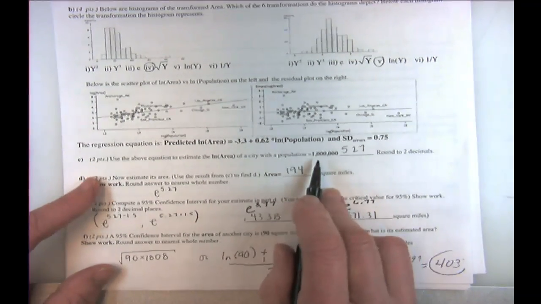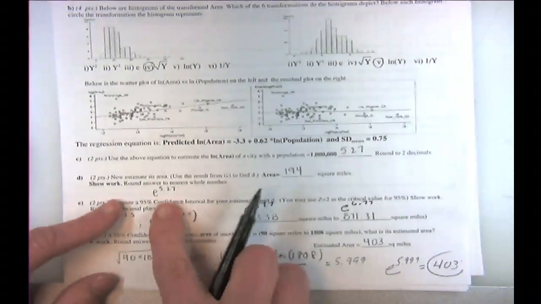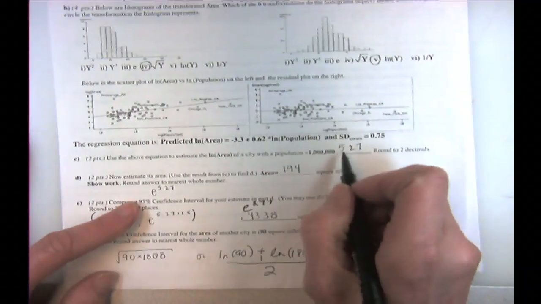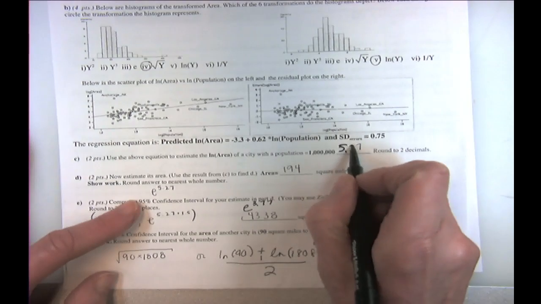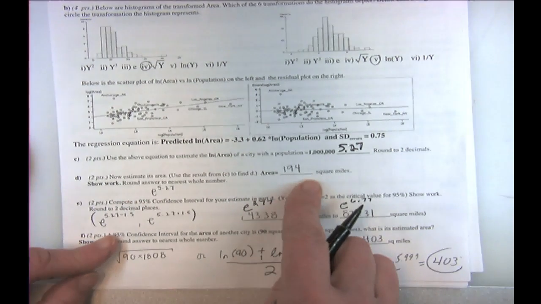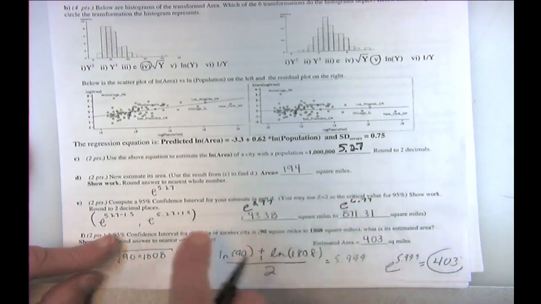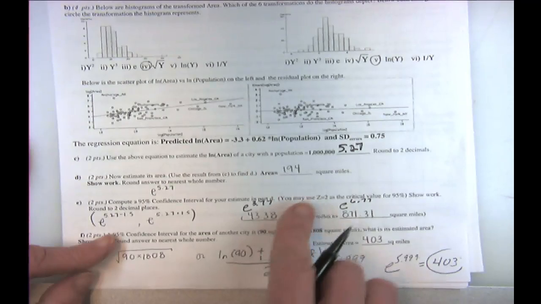But here, what did we do? We just plugged in 1 million for the population, and then that's e to the, so that answer is 5.27. And then you just exponentiate it to get 194. And then you wanted to do a confidence interval.